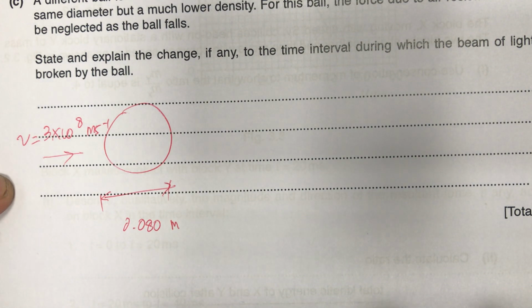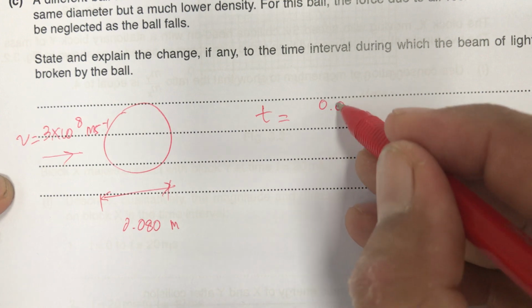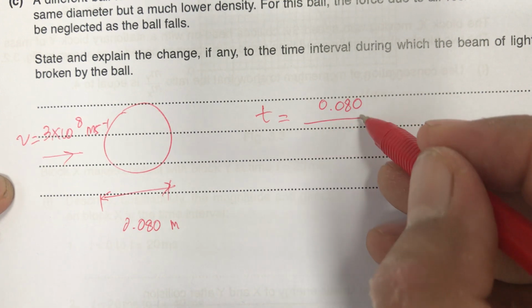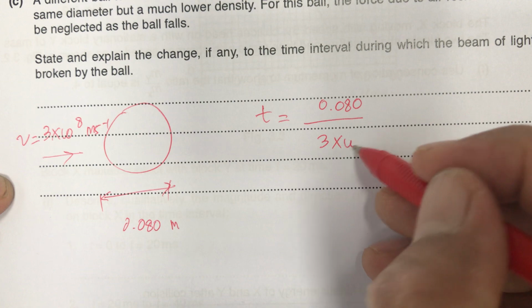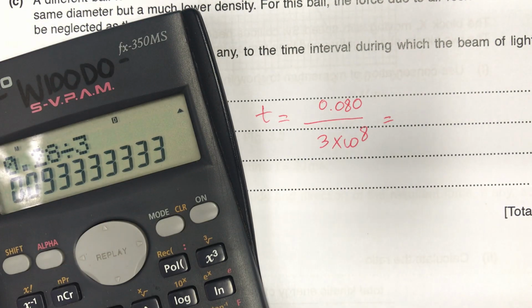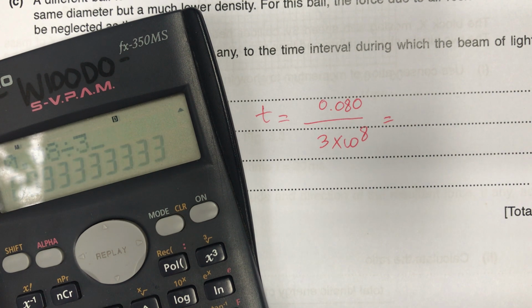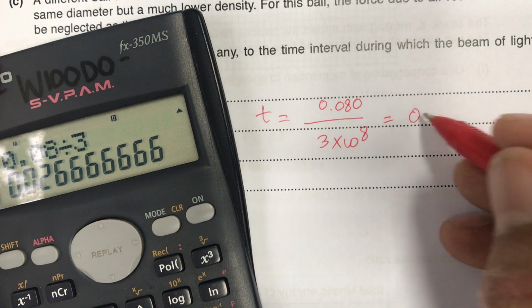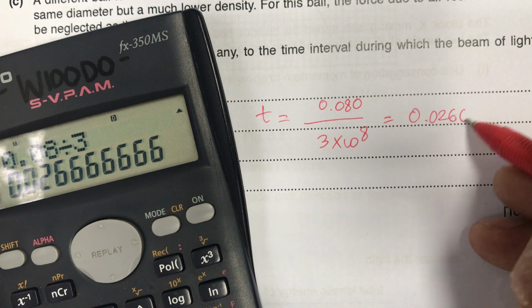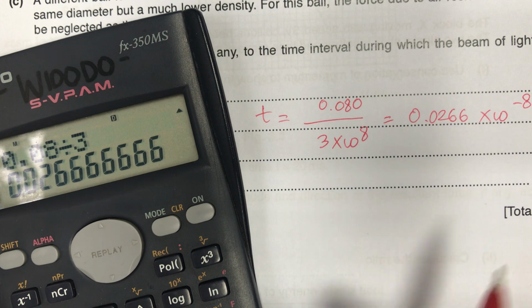So we can say about time. Time is 0.08 meter divided by 3 times 10^8. We can say this is about 0.08 divided by 3, which equals 0.0266 something times 10^-8.